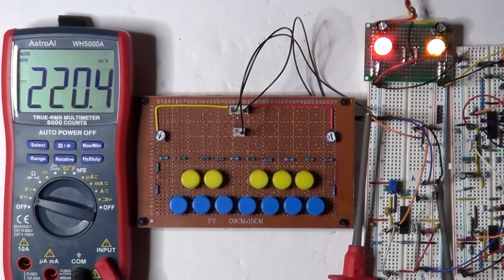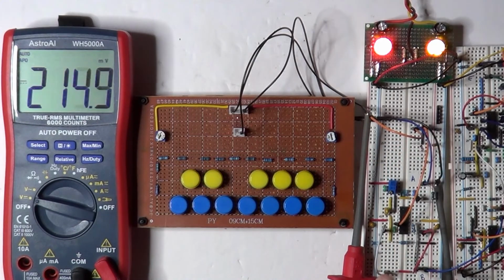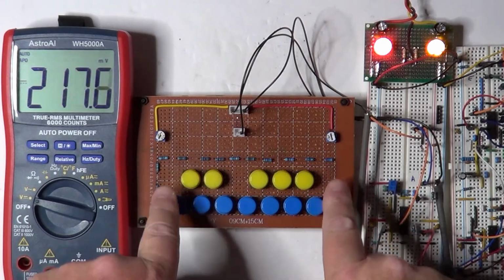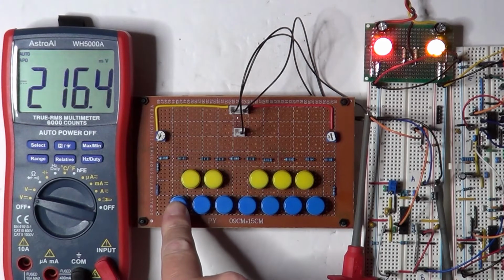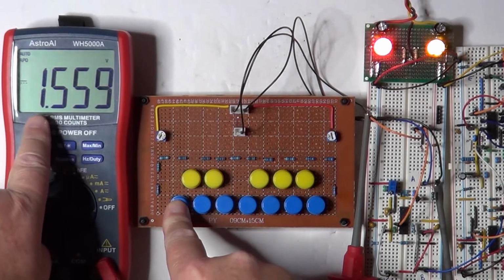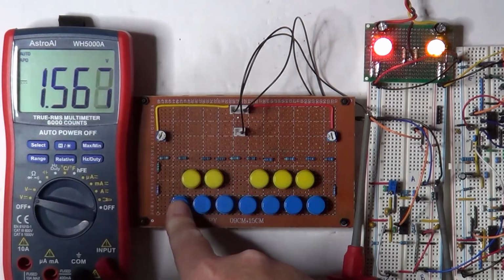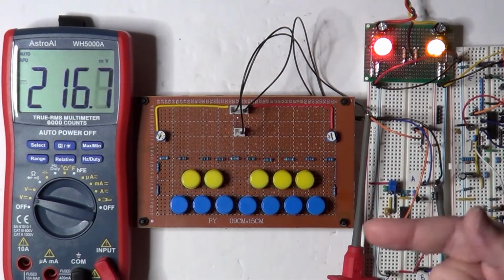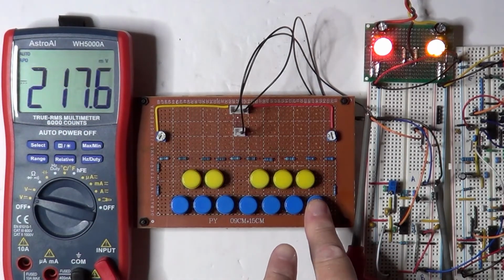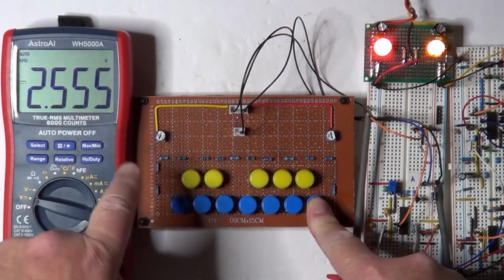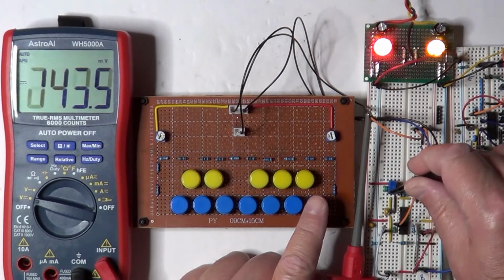The first thing to do to test this circuit is to tune the current generator so that we have a difference of voltage between the 2 ends of the key of 1 octave of exactly 1 volt. We just push the first key and we read the voltage. 1.559, let's round it to 1.56. And then on the other end, we should read 1 volt more. So this is 1.56. We should read here 2.56. Instead we have 2.55.